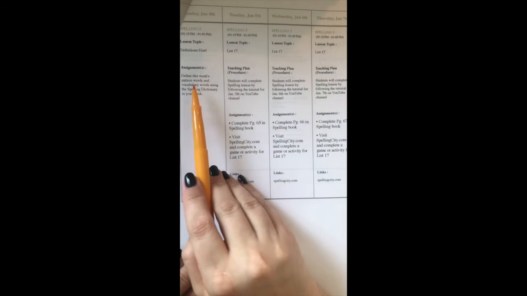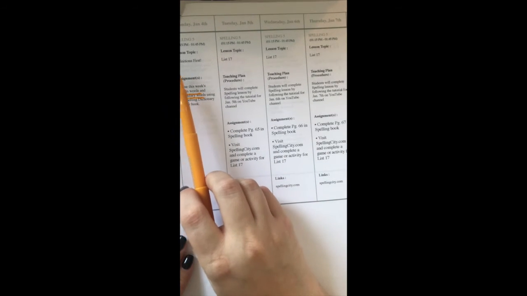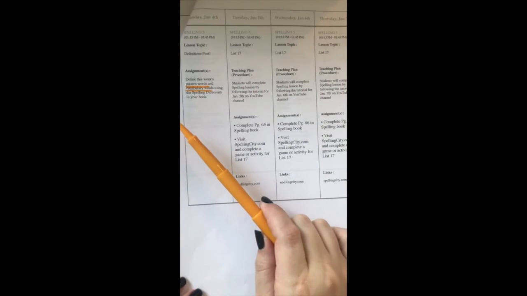A reminder for spelling for this week. You're going to notice one difference. Instead of completing and submitting your definitions for spelling on Friday, I reversed it and I'm having you do the definitions for the pattern words and vocabulary words on Monday, today, before you start your book work. Once you have your definitions written down, you can refer to them easily as you do your book work. So just do your definitions today and then start your book work tomorrow. You can still go on Spelling City to practice, but definitely get those definitions done before the book work.